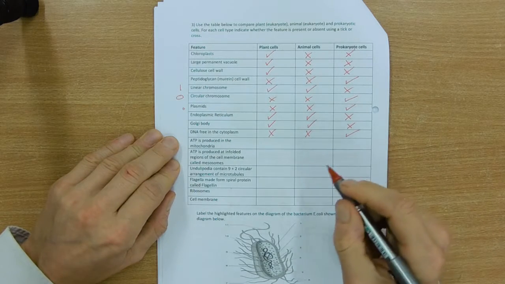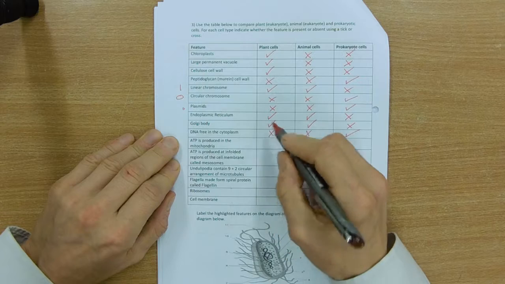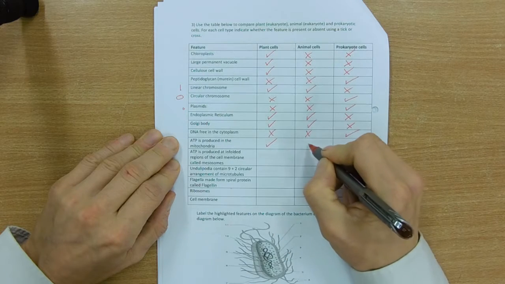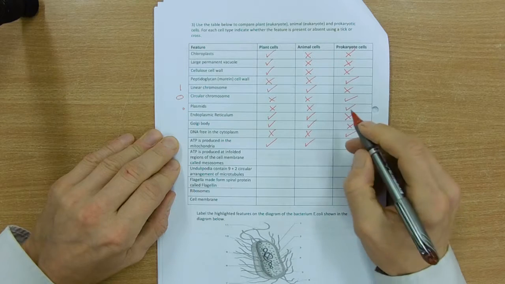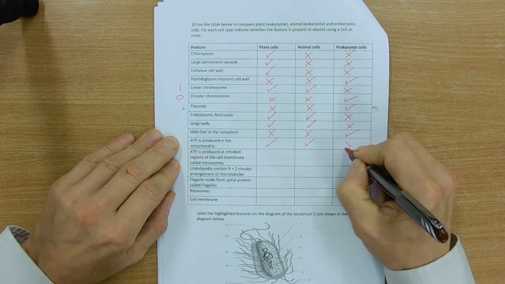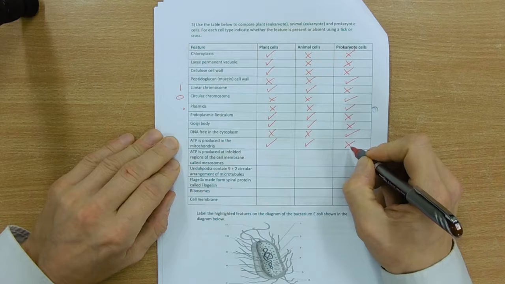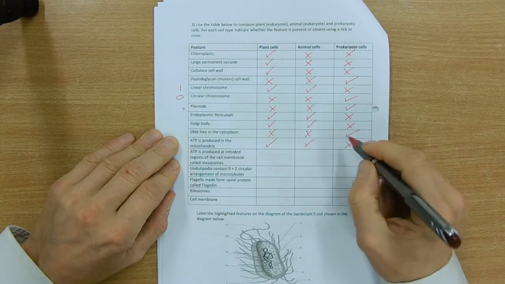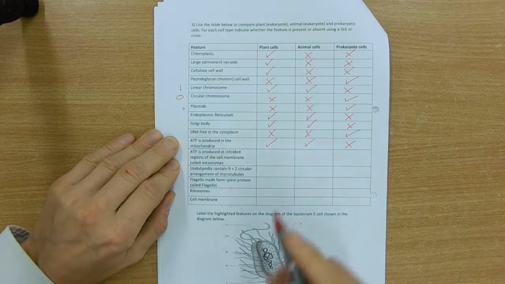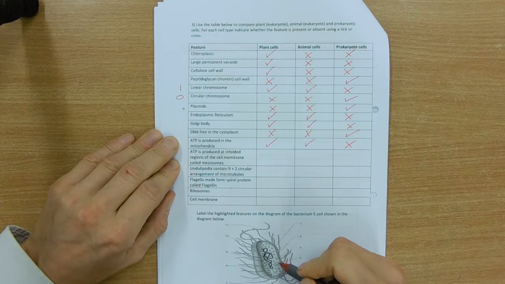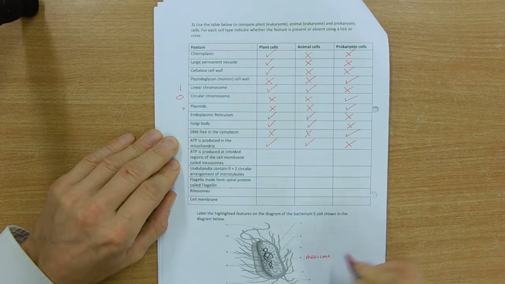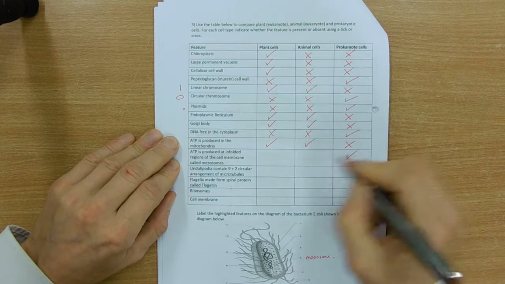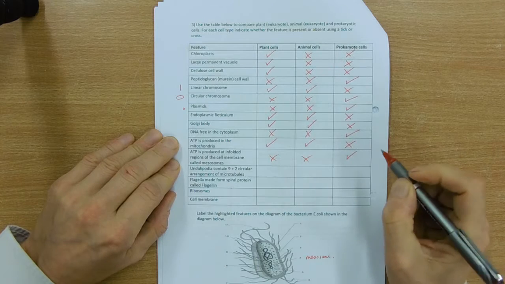ATP is produced in the mitochondria. Yes, plants have mitochondria, animal cells have mitochondria. Prokaryotes don't have mitochondria because that's a membrane organelle. So even though they might produce ATP, they don't do it in the mitochondria. They produce it in infoldings of the membrane called mesosomes, like this one at number 4 here, mesosome. So that's prokaryote, whereas these won't be.